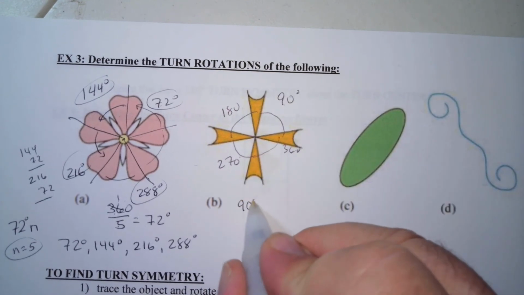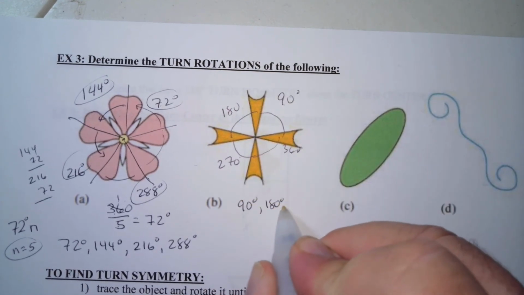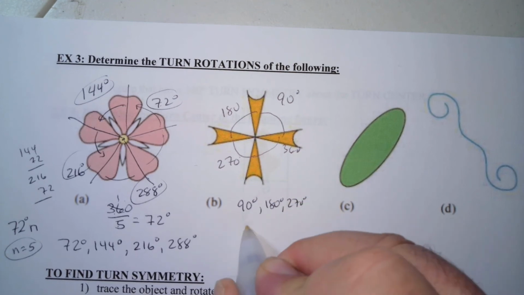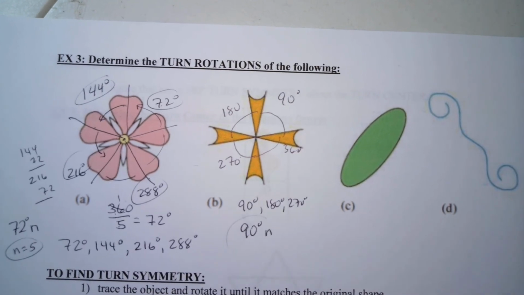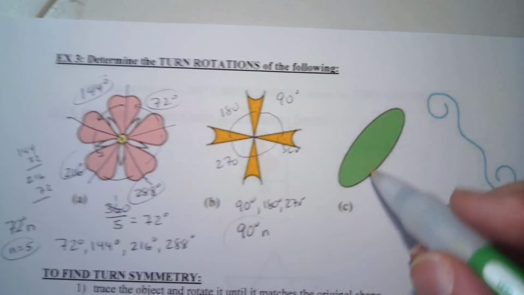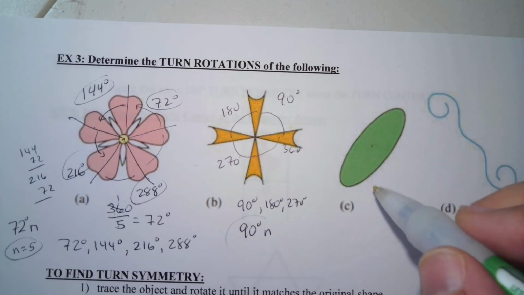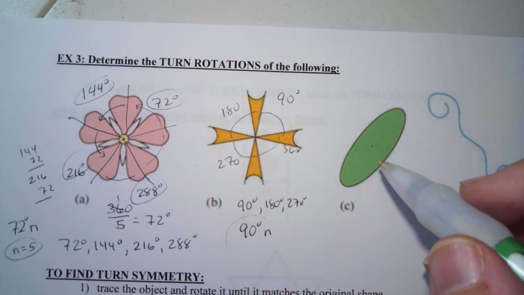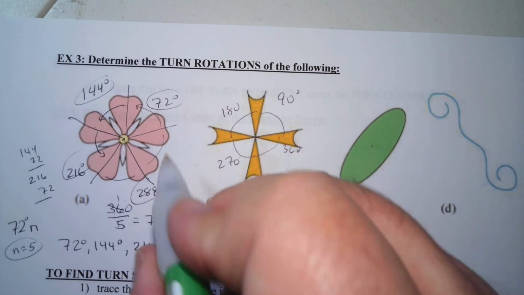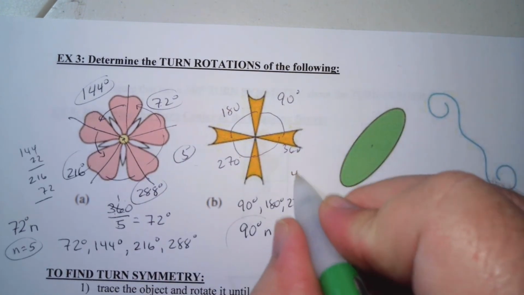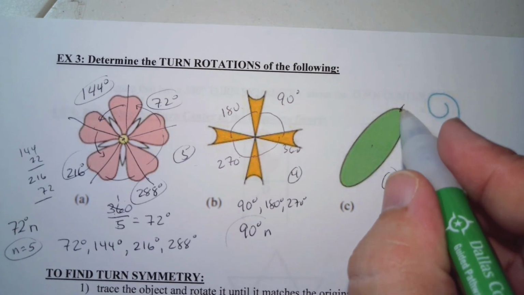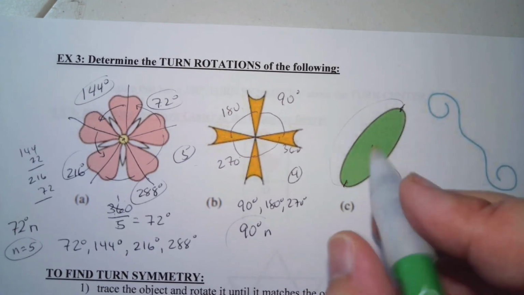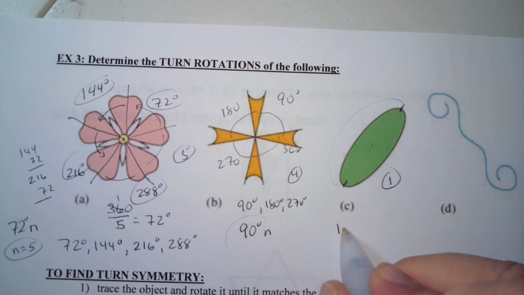So we have at 90, 180, and 270, which is 90n. And this one, now this one has 5 rotations. This one only has 4 rotations. It only has 1 rotation. It goes from here to there. So it's a 180 degree shift.